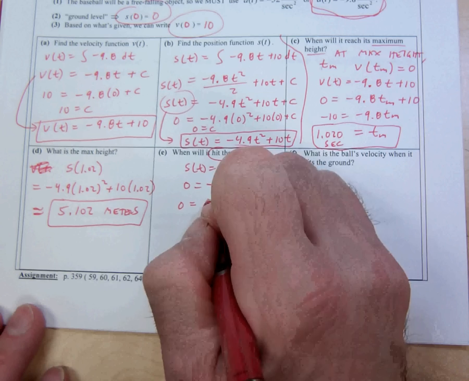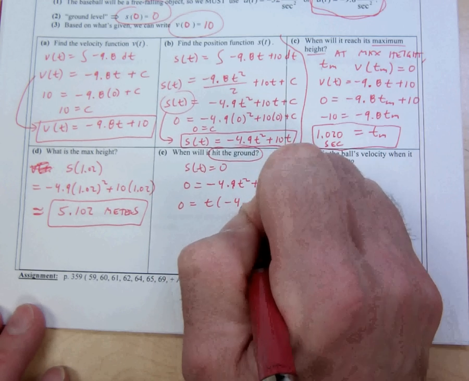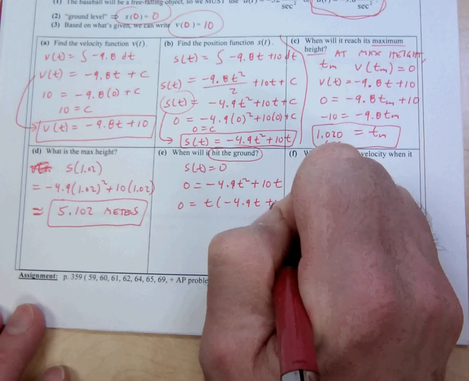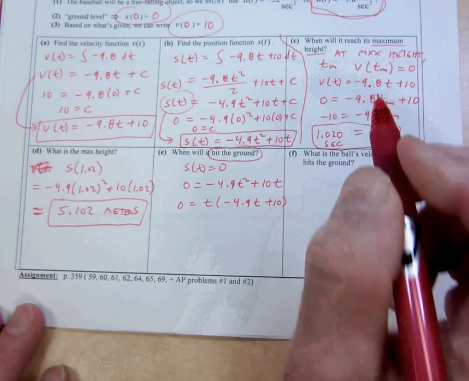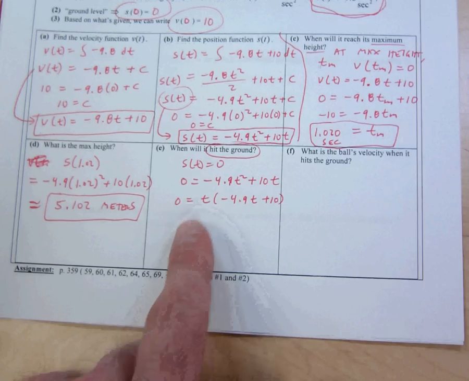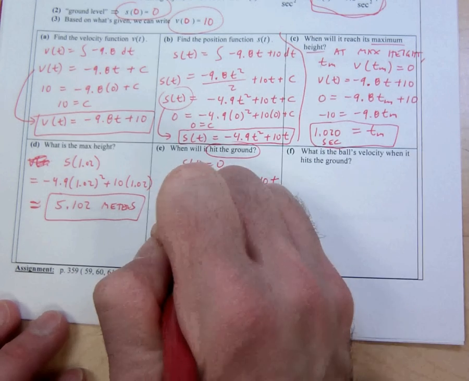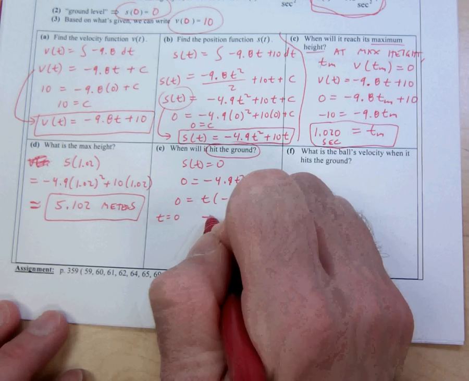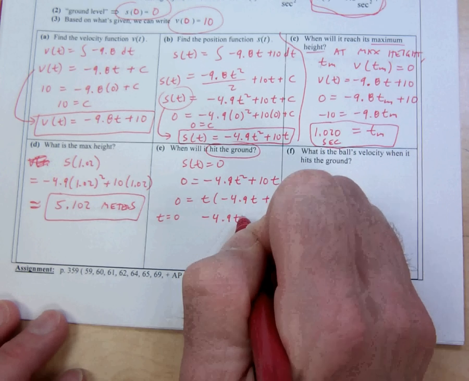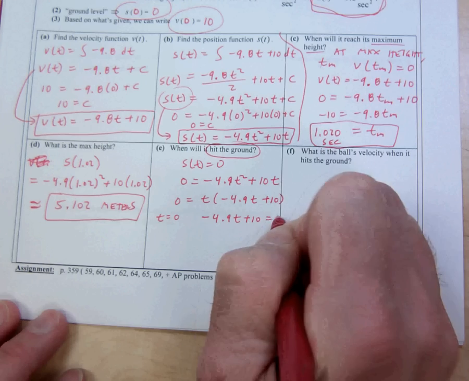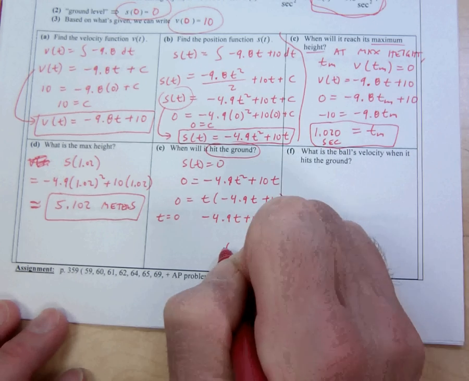Can't you pull out a t? And so when is this product going to be 0? When t is 0, and when this is 0, right? And so if you solve that for t, you get t equals what?